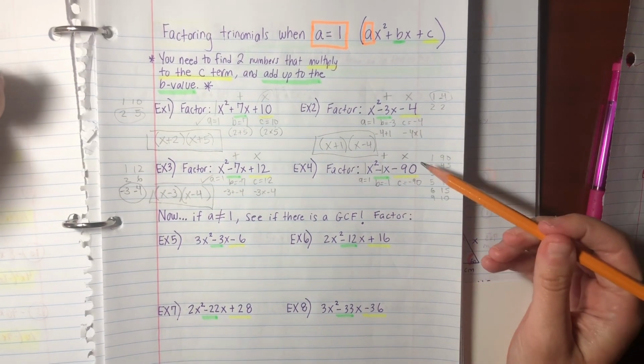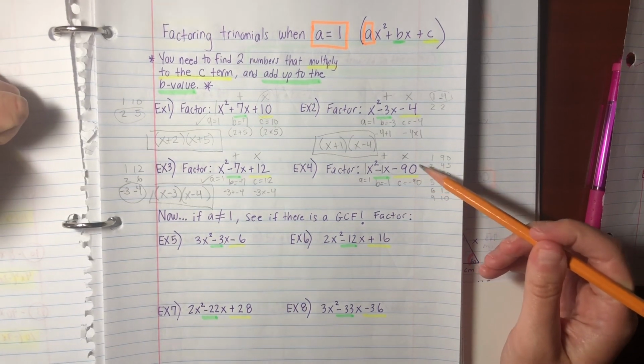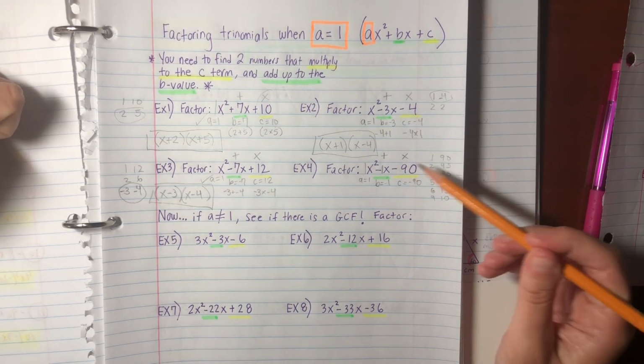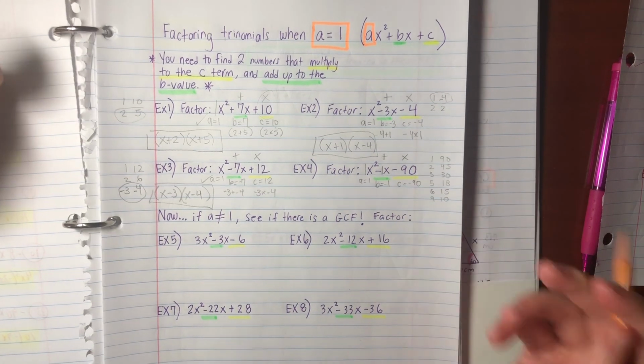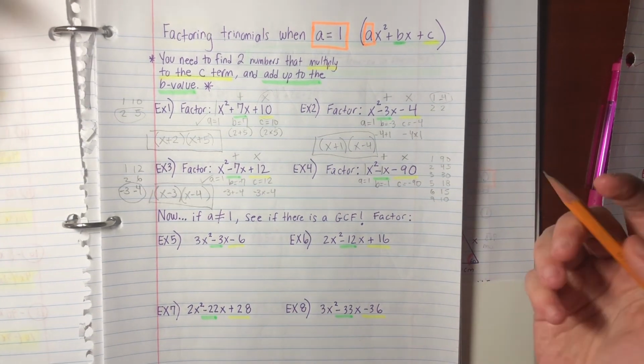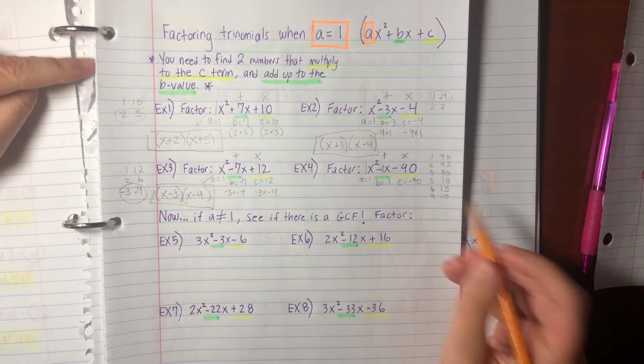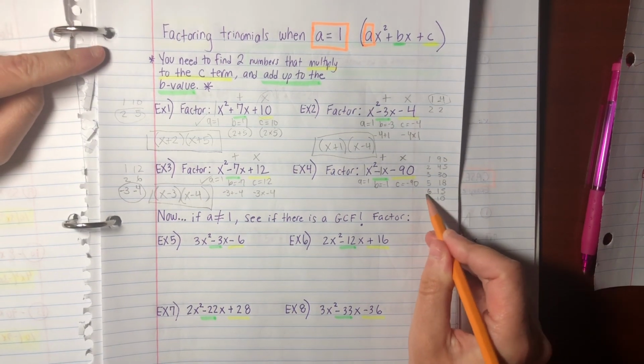So anytime you guys have a number ending in a 0, always check to see when you divide it by 10 if that other factor is a perfect square. Well, just test out all your options, okay? So perfect square doesn't matter here. So 9 and 10, right?